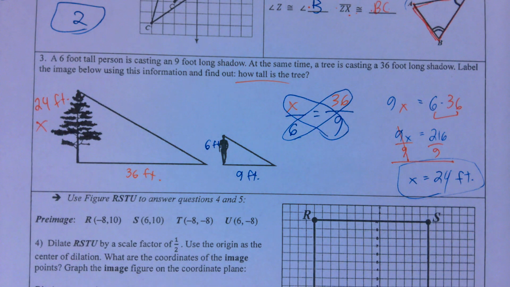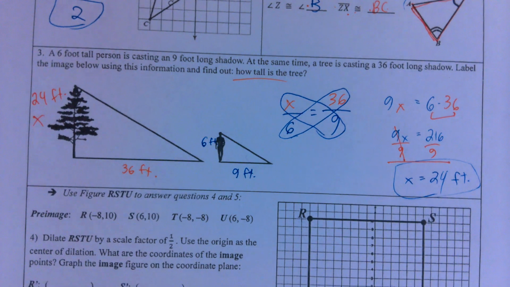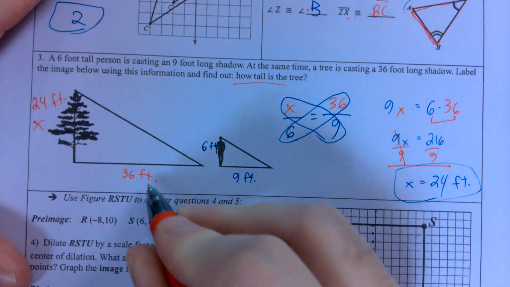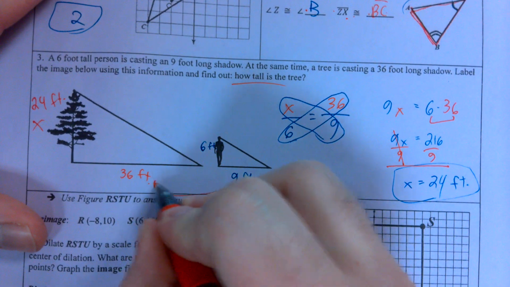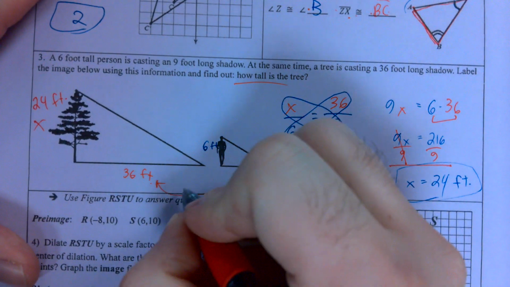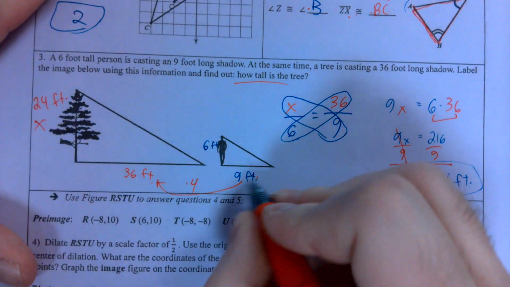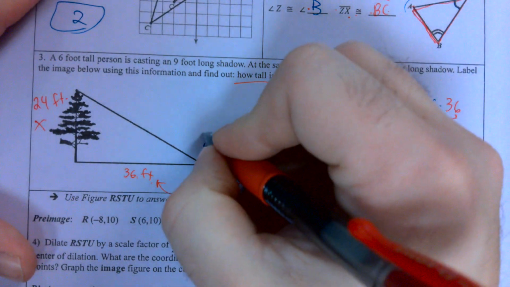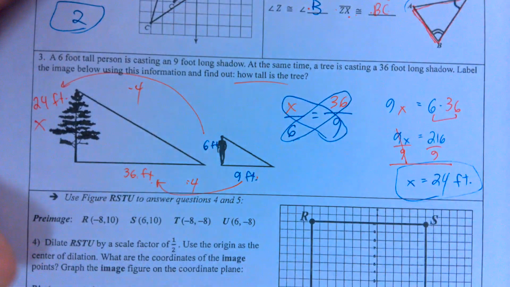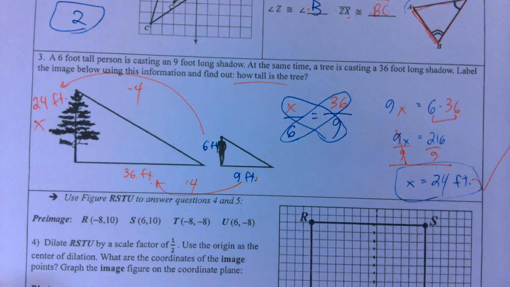If you remember, there's a little trick we can use to check our work here, right? Base to base, 9 to 36 is times 4, right? 9 times 4 is 36. 6 to 24 is also times 4. So I know that I did this right for sure. If I get something that's off, not proportional, then I know that I did not do it correctly. All right?